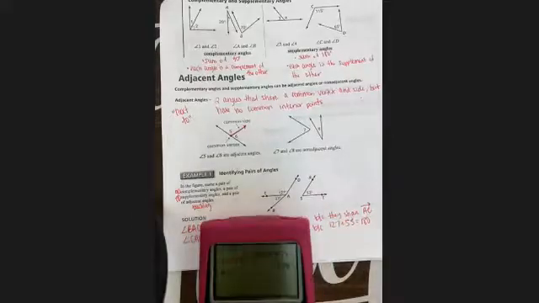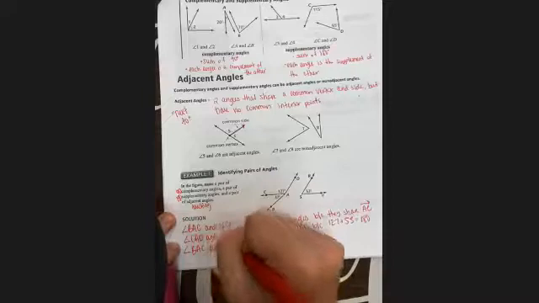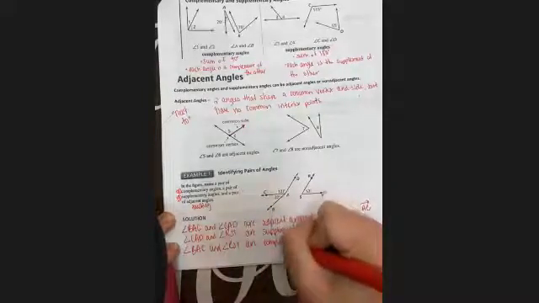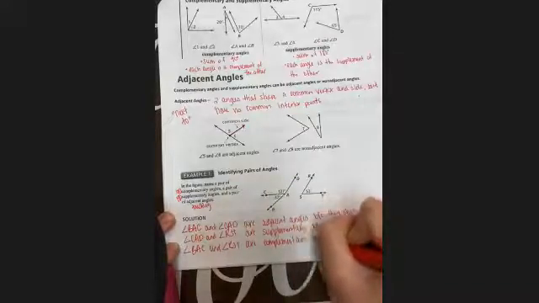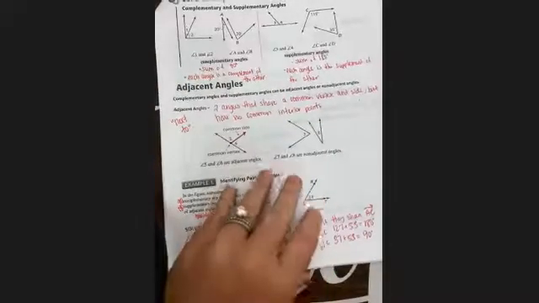Okay, now I gotta find two that add up to 90. Well, that one's 127, so that one I can't use. So, well, ding ding, it should be the other two, right? Because I don't have a 90 by itself, and that would be true. So angle BAC and angle RST are complementary because 37 plus 53 equals 90 degrees. All right, let's turn the page there.